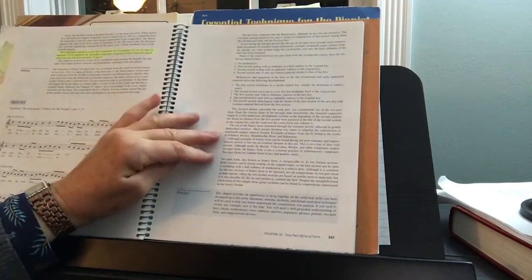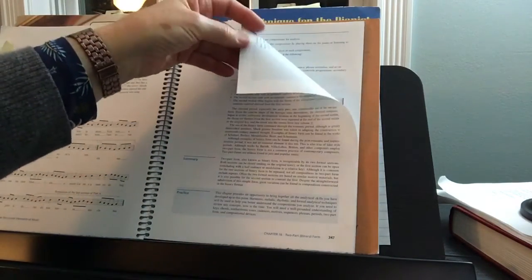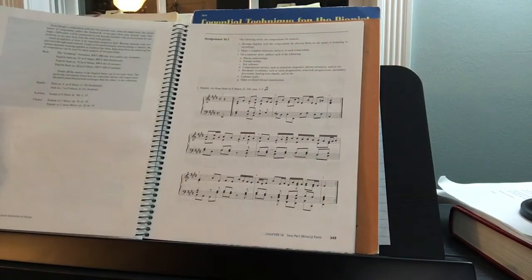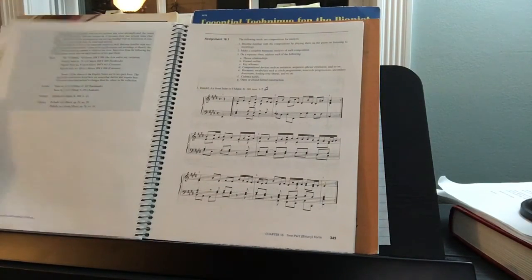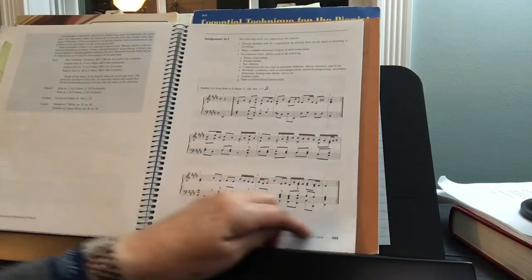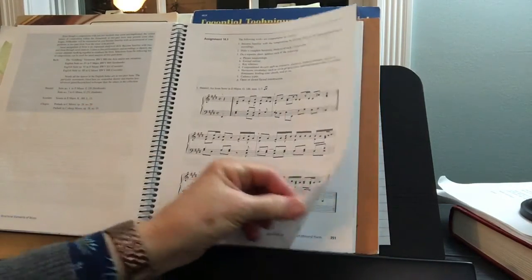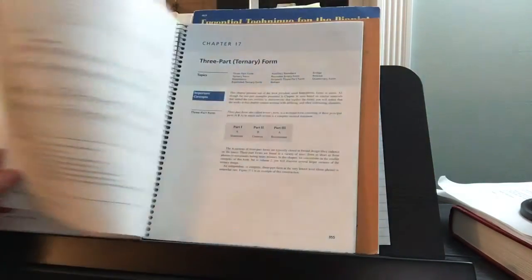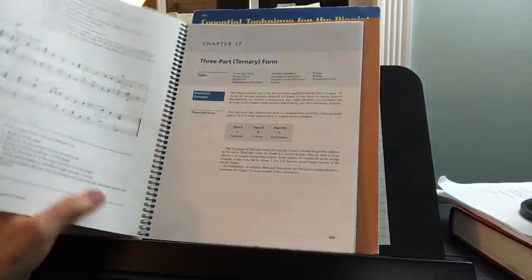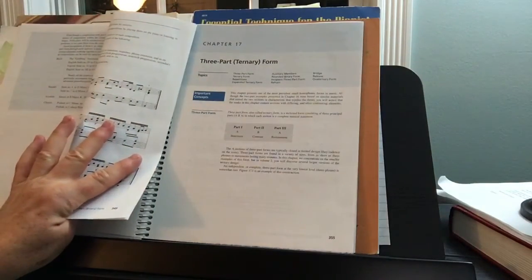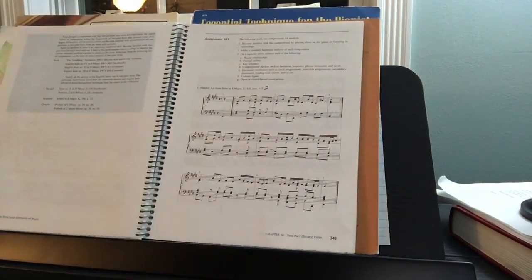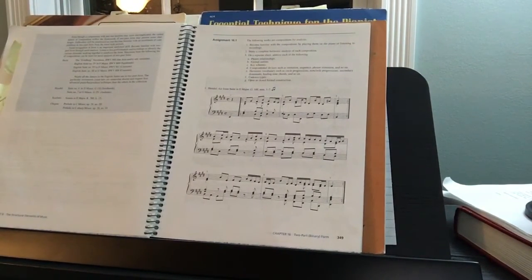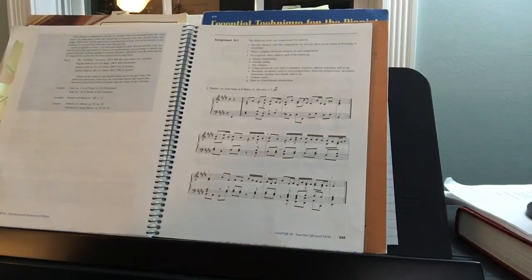So you can read the summary yourself and do the practice yourself, and just don't freak out, because this is the easiest form. The only complicating factor is when it's rounded binary form. That can be a little confusing because it sometimes gets confused with three-part form. So that's something you'll have to struggle with. But other than that, this is not the world's worst chapter. Good luck, people.